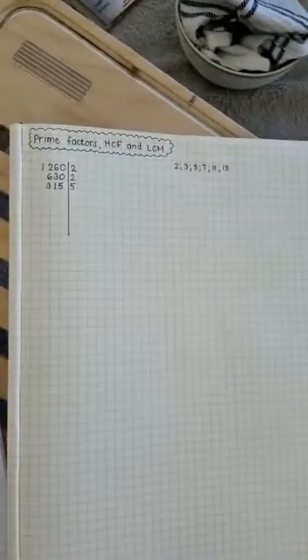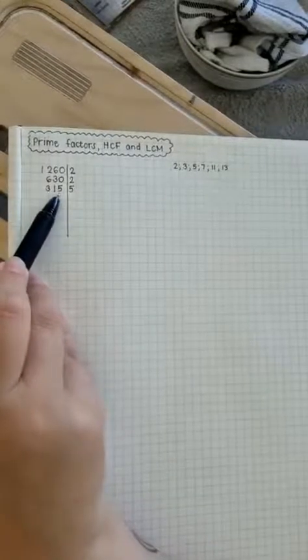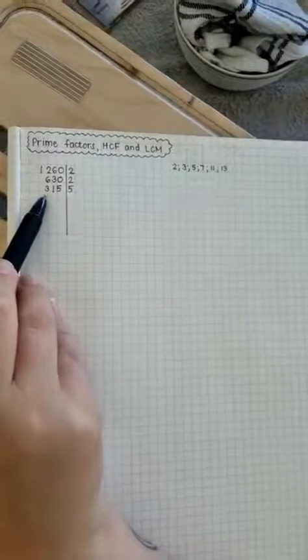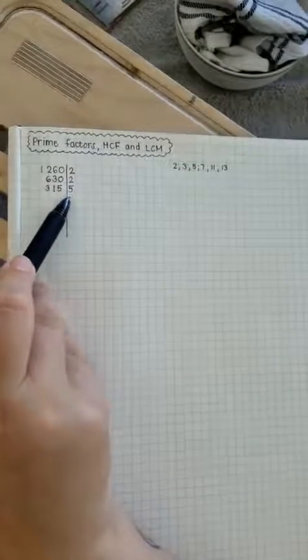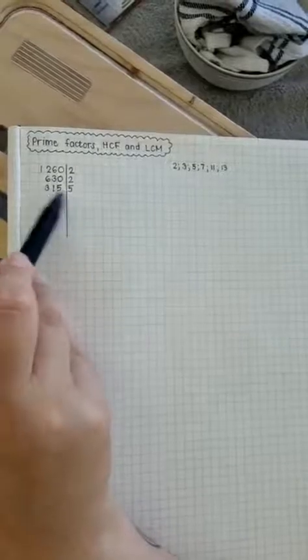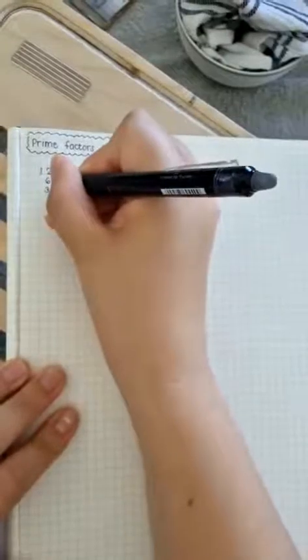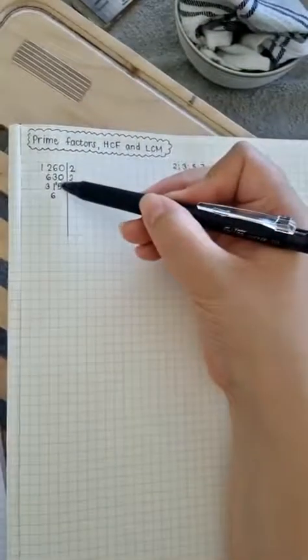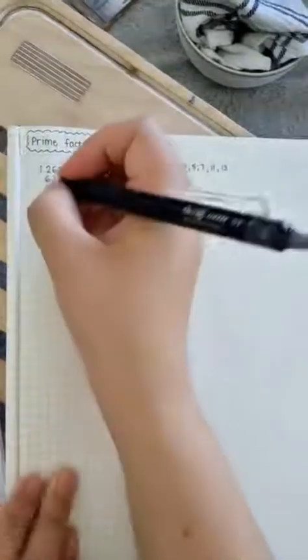So there we go. We are now going to divide 315 by 5. 3 divided by 5 won't give you an answer, but 31 divided by 5. If we just think 30 divided by 5 is 6, but then we're left with a 1, so that 1 goes over there at the top. Now that represents 15, and 15 divided by 5 is 3.